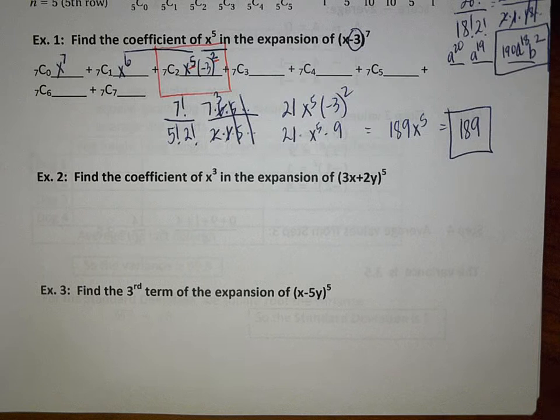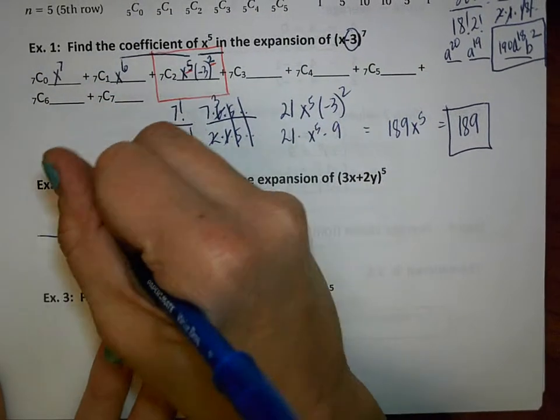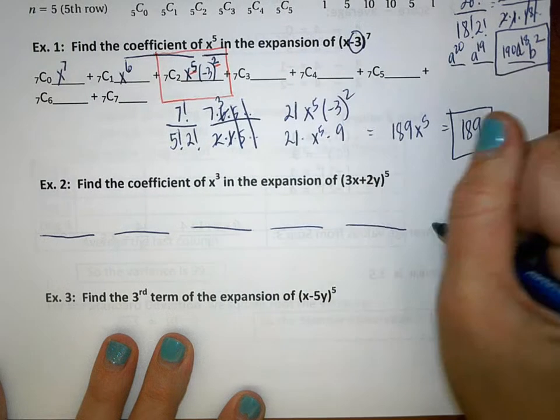Let's try example 2, and then you're going to do maybe 3 on your own. So, example 2, find the coefficient of x to the 3rd in this expansion. I would start always by making how many blanks there are. How many terms are in this problem? 6. Let's make 6 blanks. 1, 2, 3, 4, 5, 6.